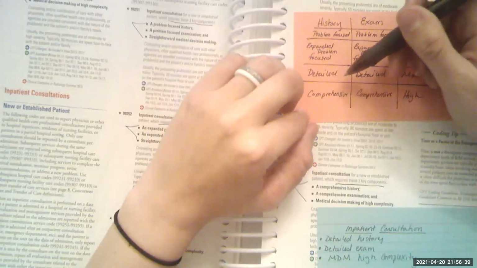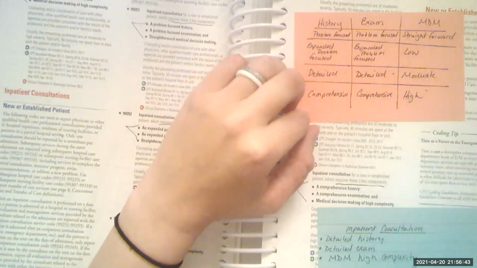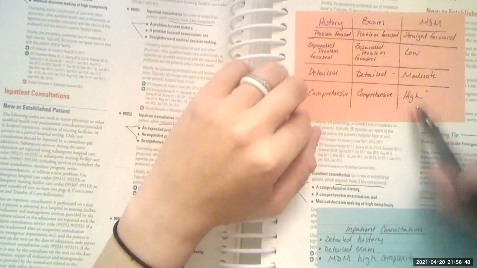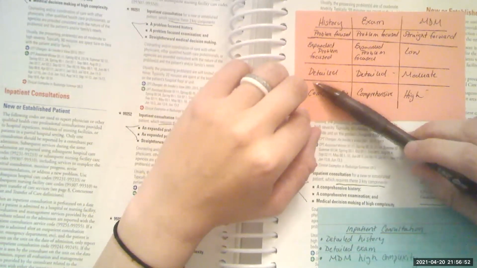We're at detailed, and high complexity. So you'll see that high complexity is going to be, for MDM, at a higher level than the detailed exam or history, okay? So that makes it a little tricky when we're looking at it. Let's go through and look at the different codes. We'll start just with the highest one.